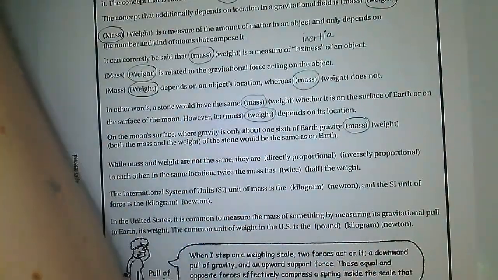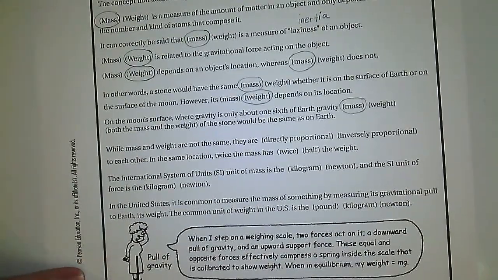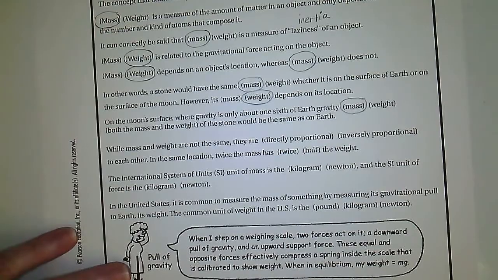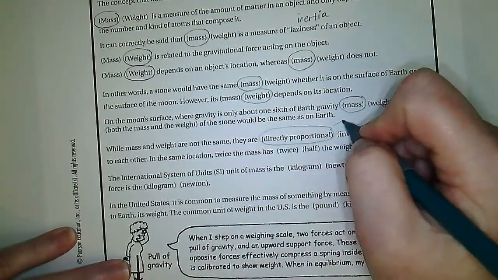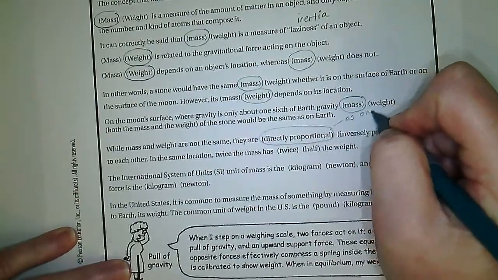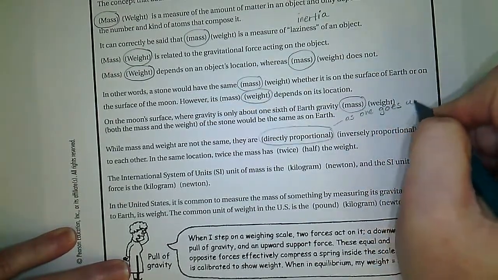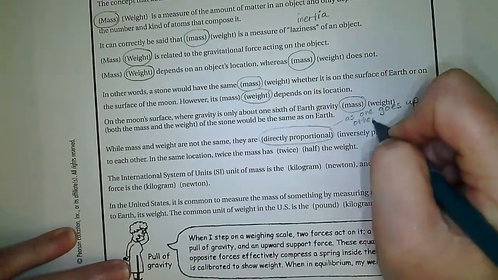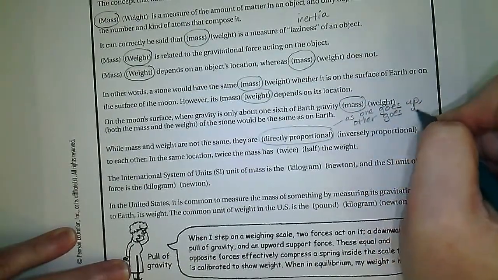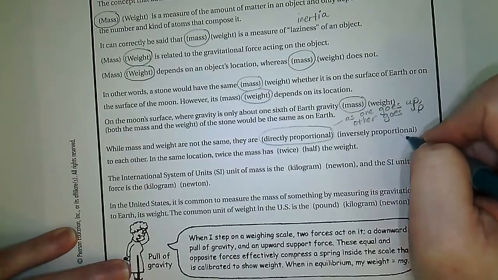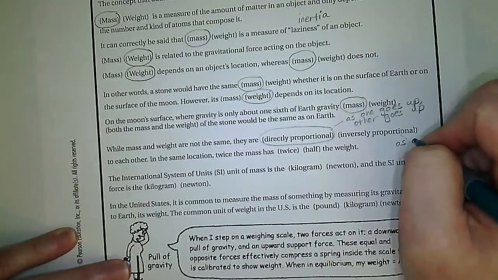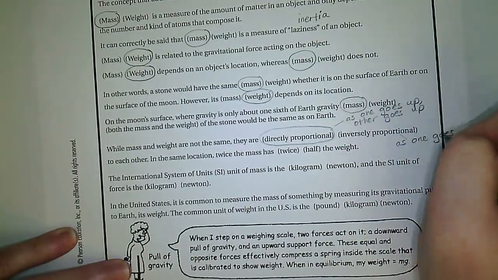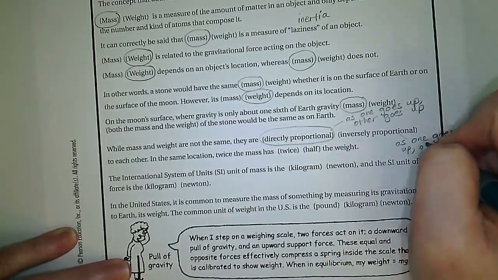While mass and weight are not the same, they are blank to each other. They are directly proportional. Remember that directly proportional means that as one goes up, the other goes up. That is not the same as inversely. Inversely proportional means as one goes up, the other goes down.